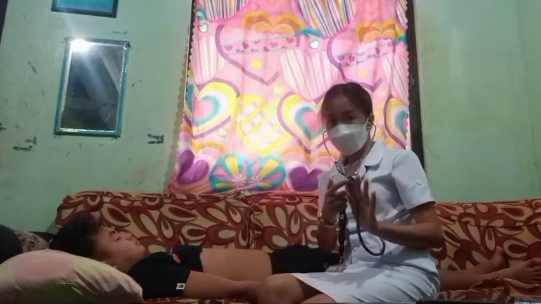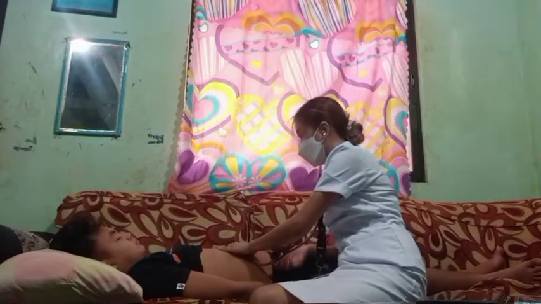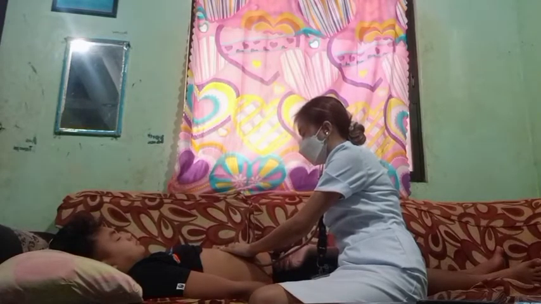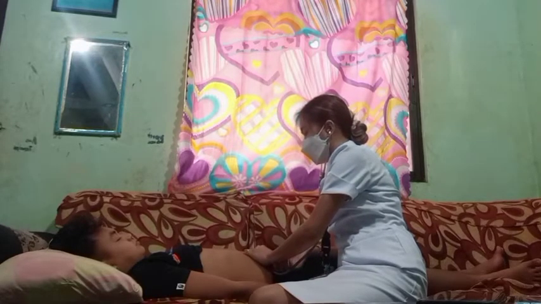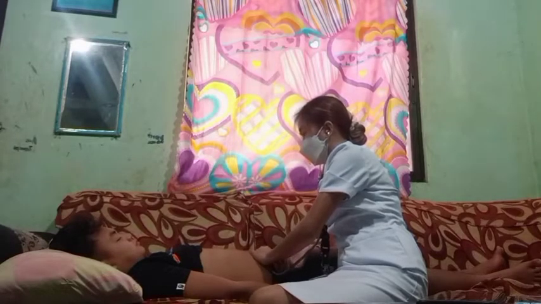Using the bell of the stethoscope, I will now listen to the vascular sounds over the aorta, renal, and iliac arteries. For the OSCE, I will not listen for the femoral artery. I heard no bruits present.